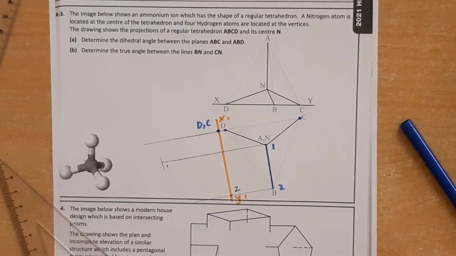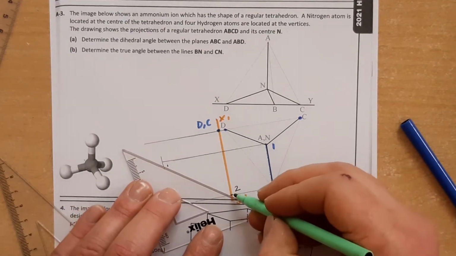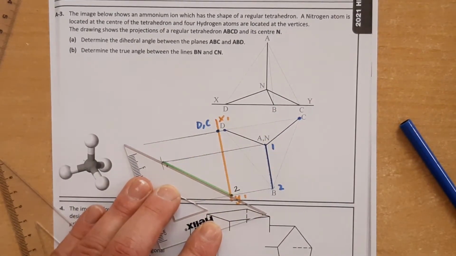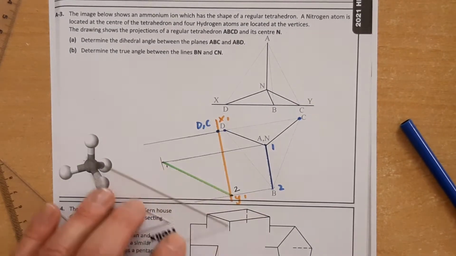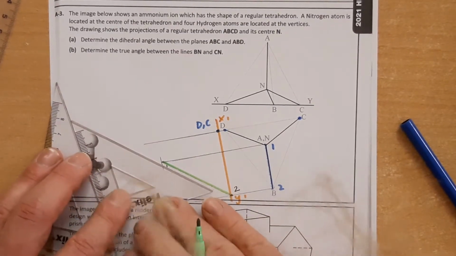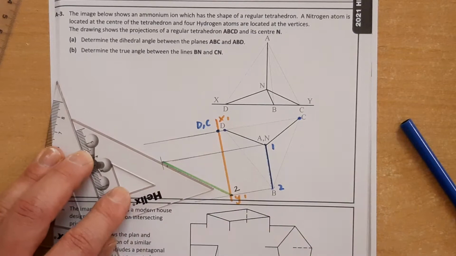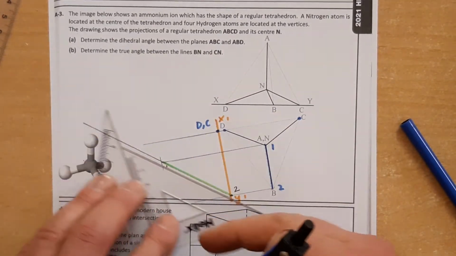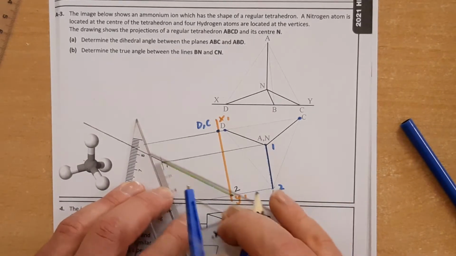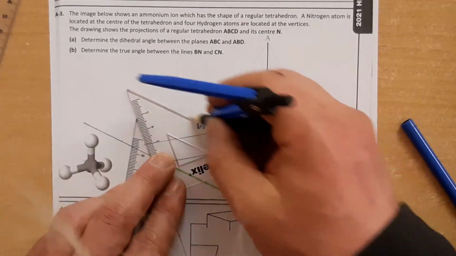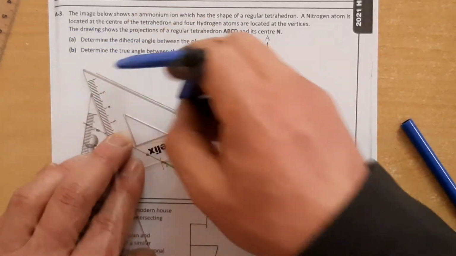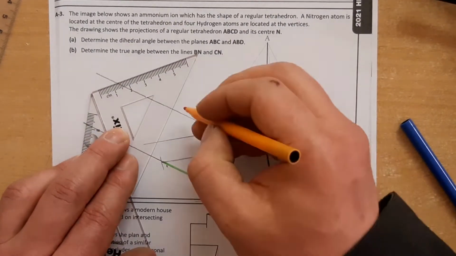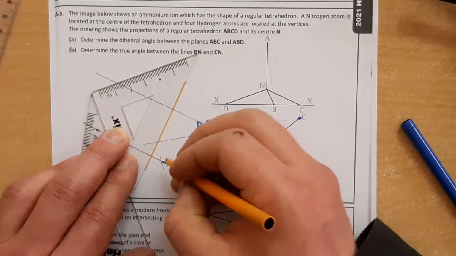We then look along the true length of 1, 2. So this is the true length of 1, 2. We're now going to look along that true length. So using my set squares, I look along the line to 1. And I also bring D and C at the exact same angle, and again, 90 degrees to those two lines. I construct my next XY.